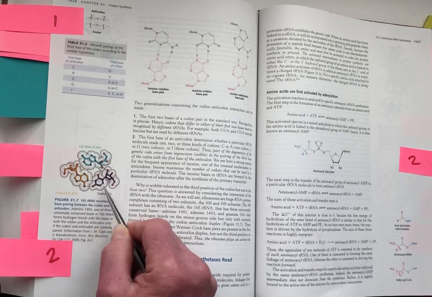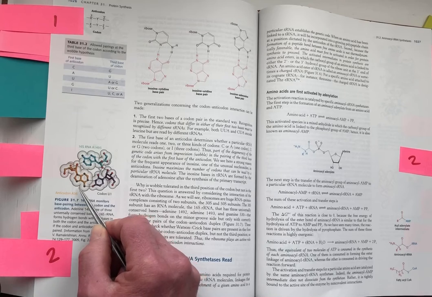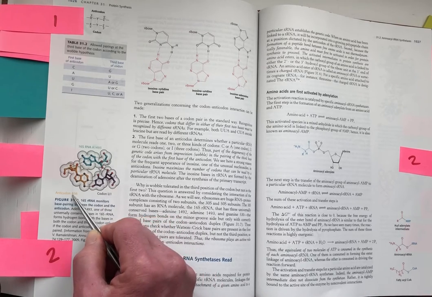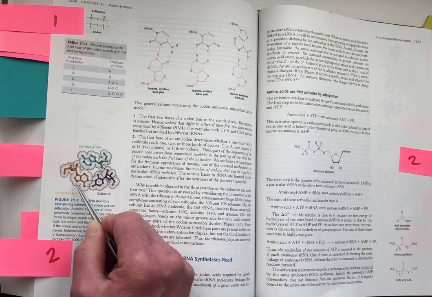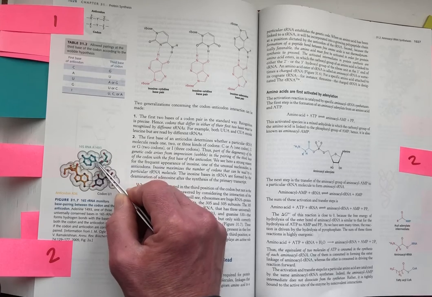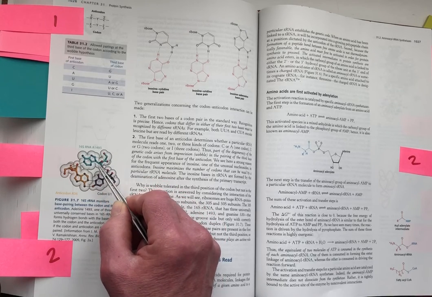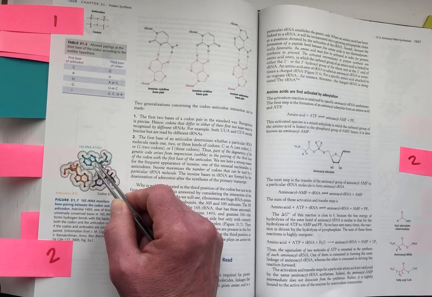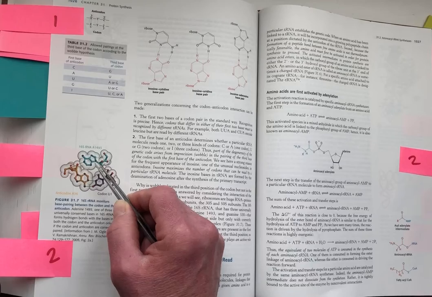So only precise Watson-Crick type base pairing is allowed, here in this case adenine base pairing with uracil, at the anticodon position and the codon. So this belongs to the tRNA, this belongs to the messenger RNA, and this nucleotide here belongs to the ribosomal 30S particle, the part of the ribosome that is responsible for decoding codons.